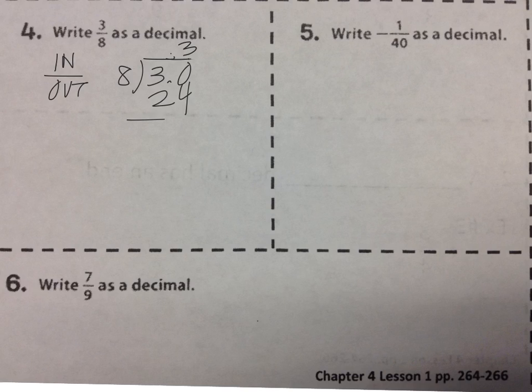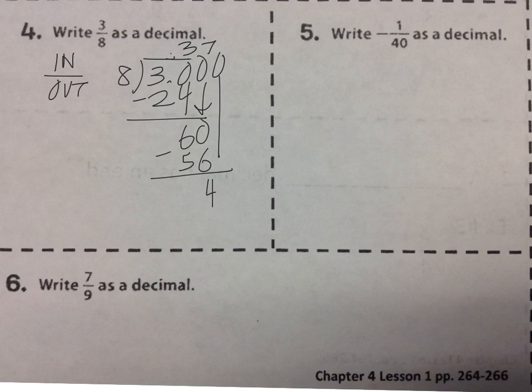That looks right. Okay, so we're going to get a 6 here and drop the 0 down. 8's going to go into 67 times. That's 56. And I'm going to get a 4, and then I have a 0, I drop that down. 8 goes into 45 times, so I end up with a 0. Now if you have a remainder of 0, you should know that that is your terminating decimal.